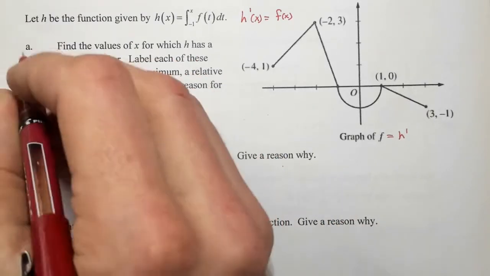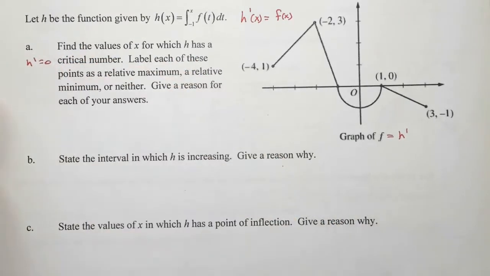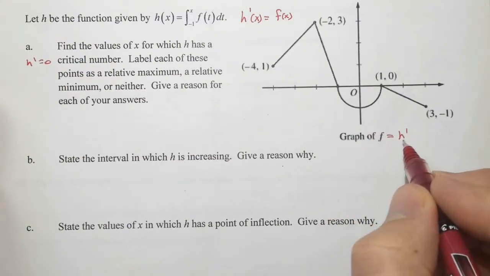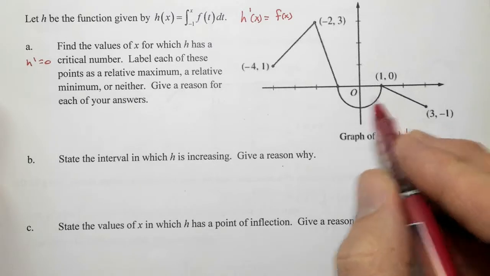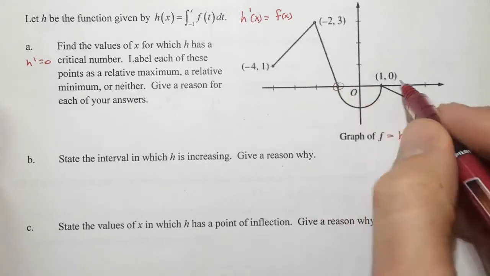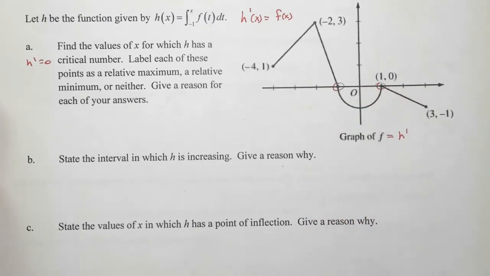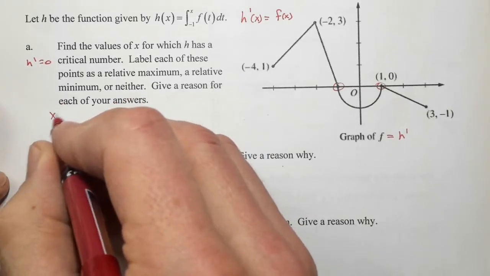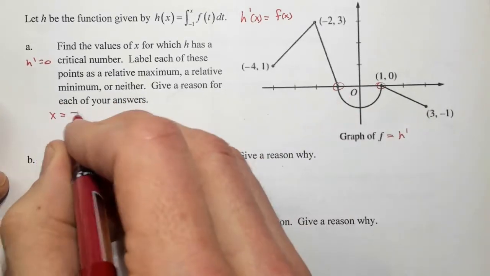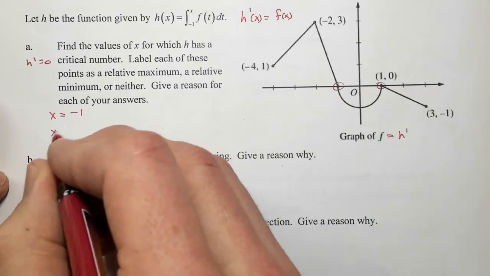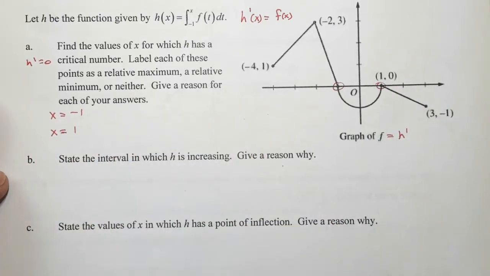Critical numbers occur when the derivative is equal to 0. Well, here's the graph of f, but it's also the graph of h prime. When does this graph equal 0? Exactly here and there. All right, so we're going to say at x equals, well, this is -1, and then this is when x is equal to 1. Just by writing that down, we're earning some points on the exam.